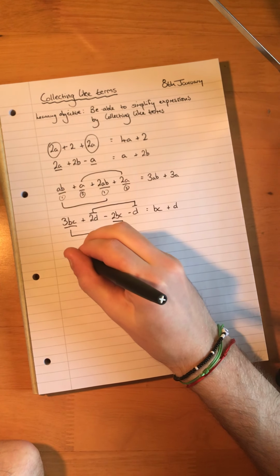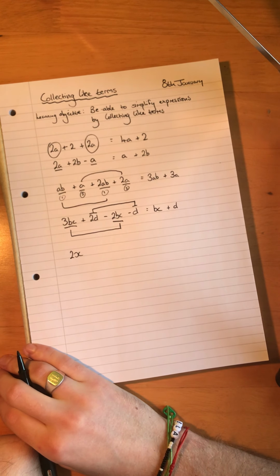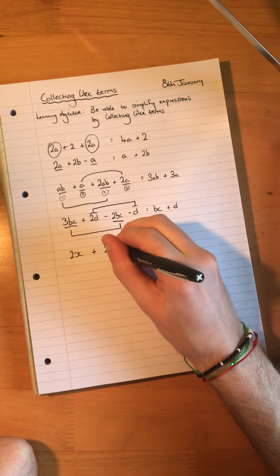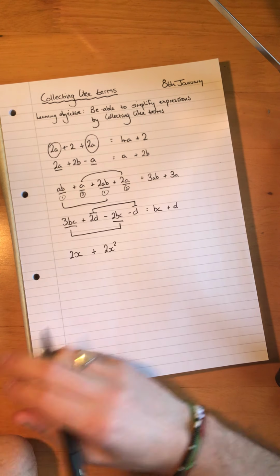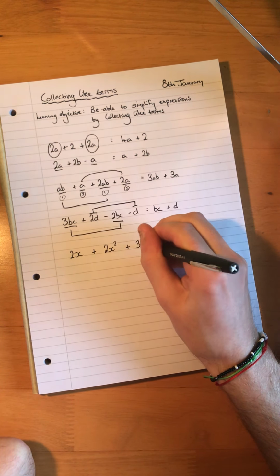Right, one more example, or a couple more examples really. Let's say we've got 2 X's, and we're adding it to 2x squared, and we've got 3 X's here, and we've got another 2x squared. What are our like terms in this case?